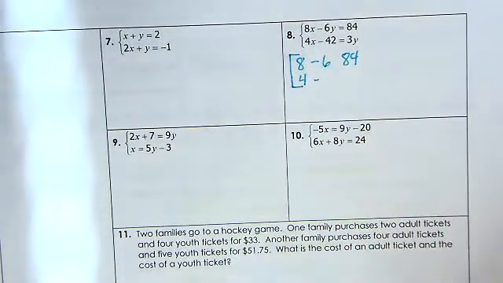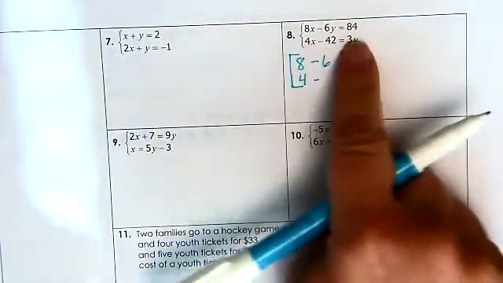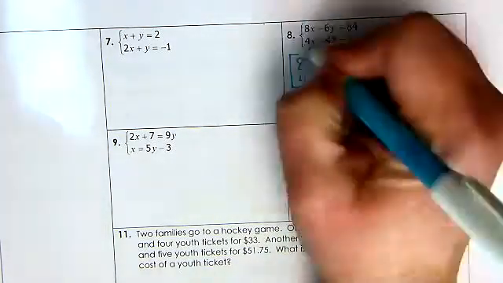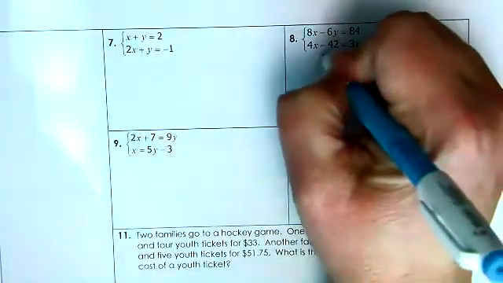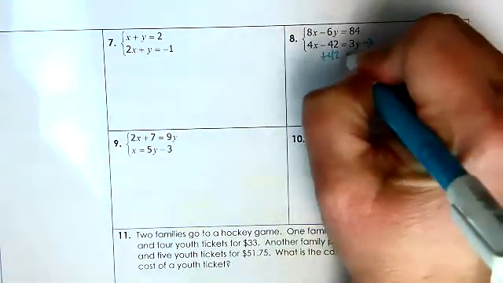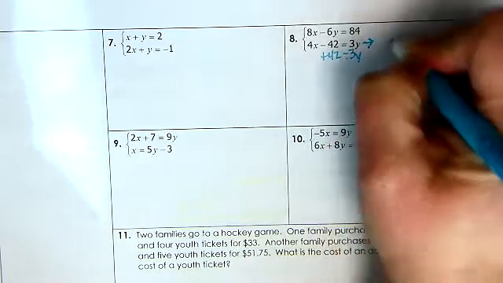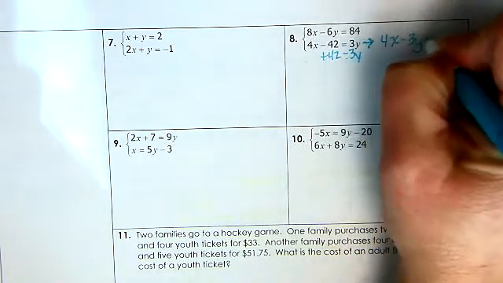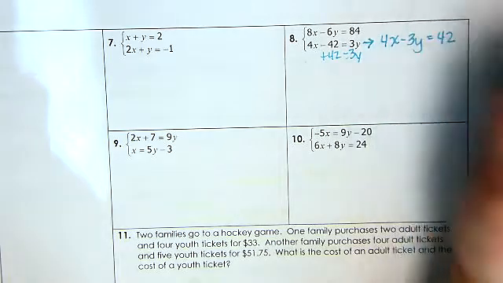First things first. Wait a minute. That's not standard form. I have to put this in standard form. Notice I realized that when I started to write this equation. So therefore, I'm going to add 42 and I'm going to subtract 3y. So I now end up with 4x minus 3y equals 42.